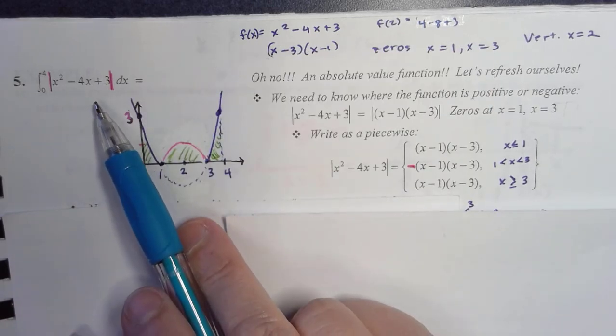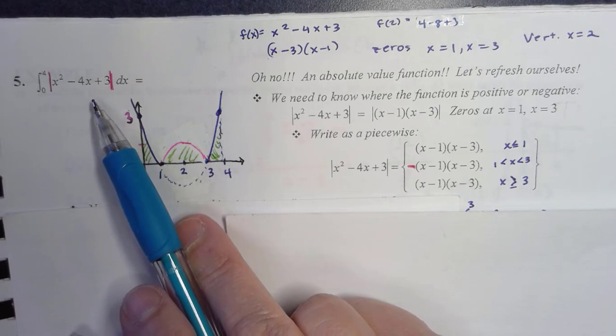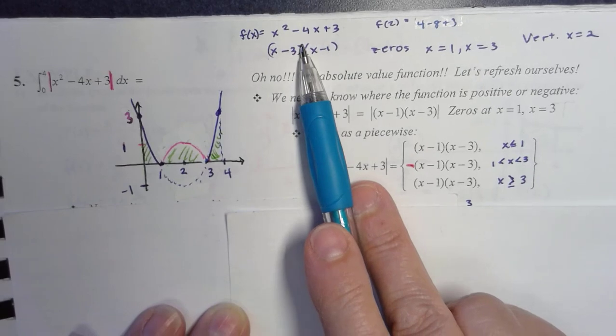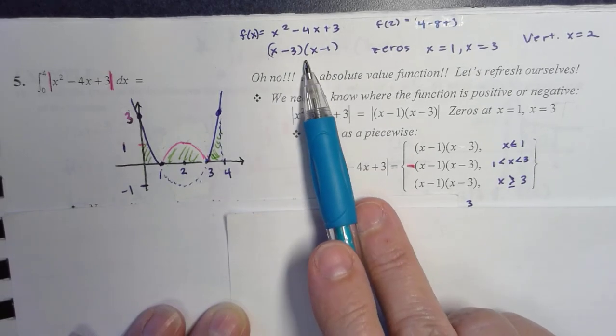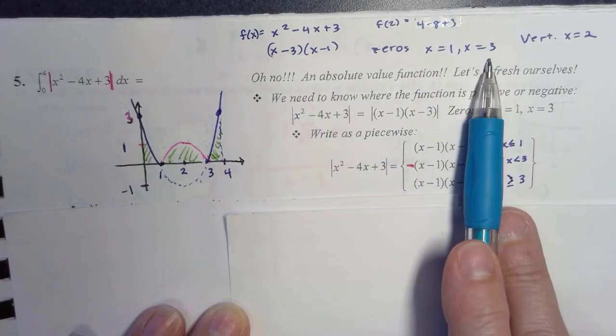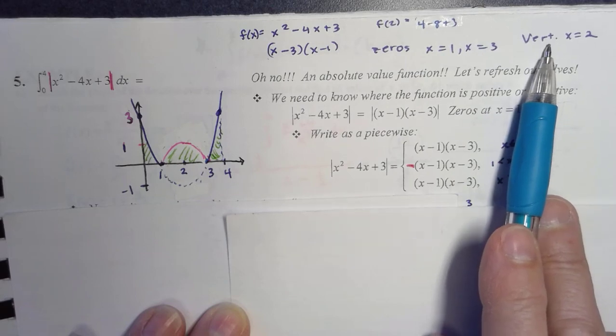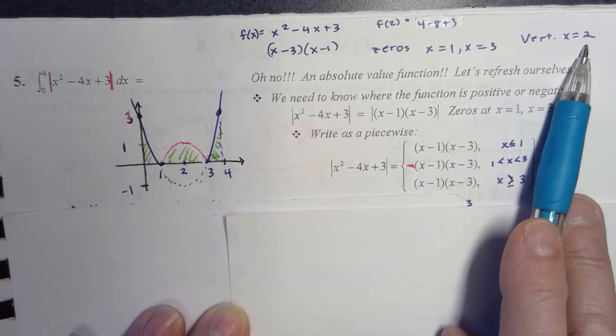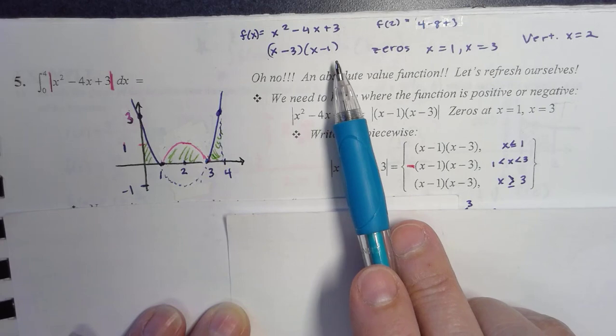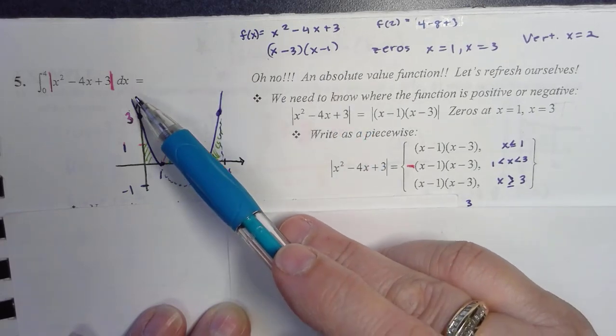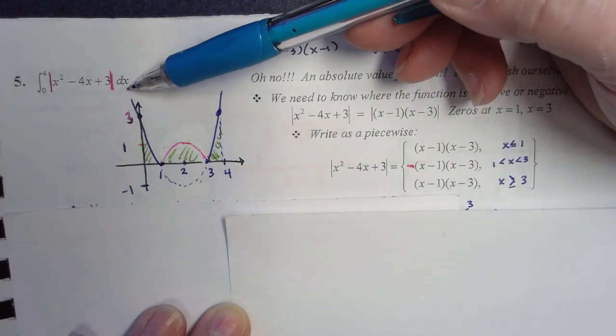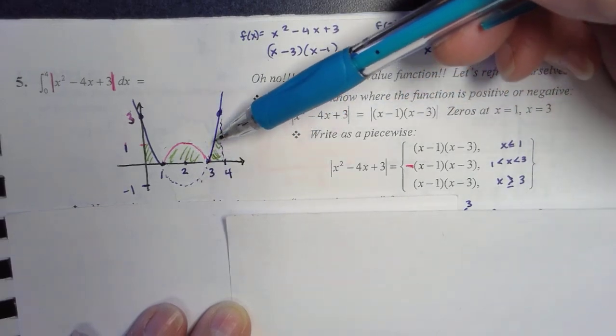Notice we have an absolute value function in our integrand. So we know what x squared minus 4x plus 3 looks like. We know that when we factor it, I'm going to have zeros at 1 and 3. My vertex is going to be halfway between our zeros at 2. We're going to have a y-intercept when x is 3. So we can see that my function x squared minus 4x plus 3 is going to look like this.